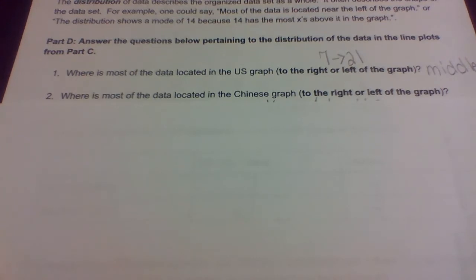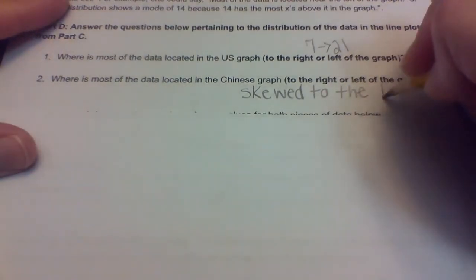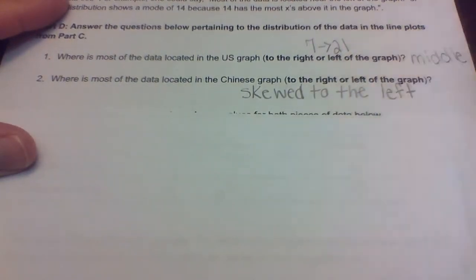Where's most of the data located in the Chinese graph? Again, we talked about most of that data being on the left-hand side of the graph. And when data is mainly on one side of the graph, we tend to say that the data is skewed. So I wrote that down for you. Skewed to the left, okay?